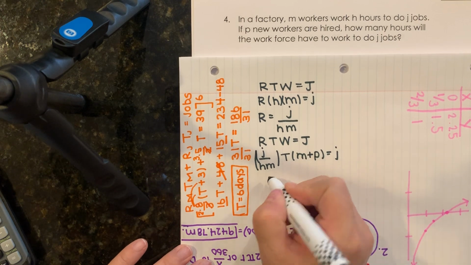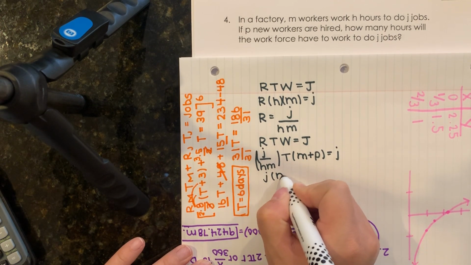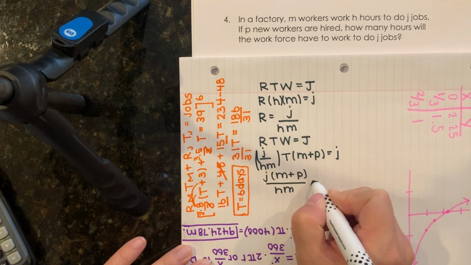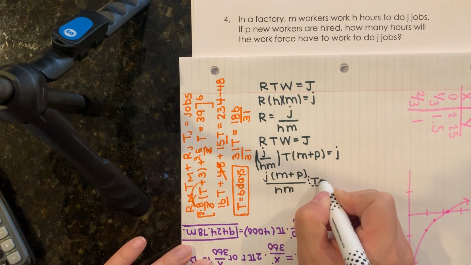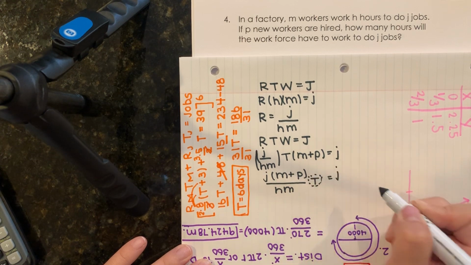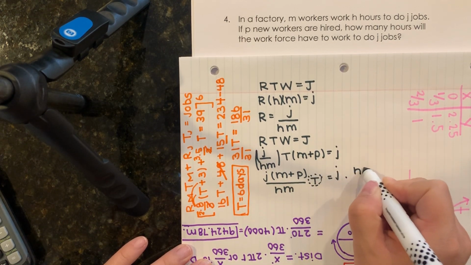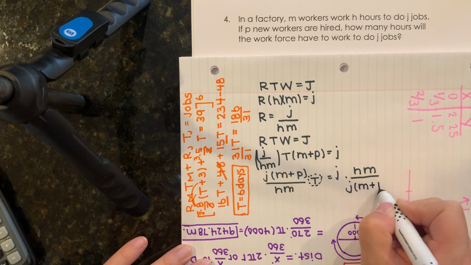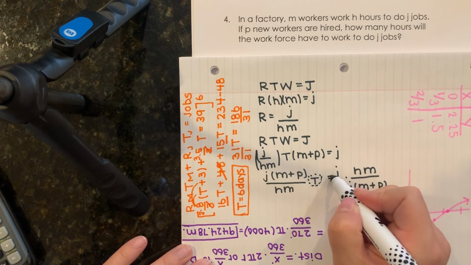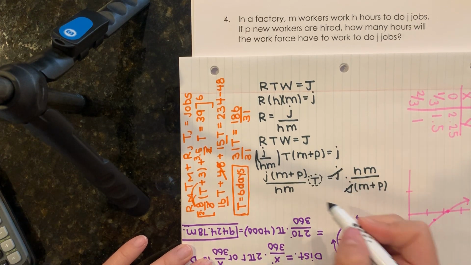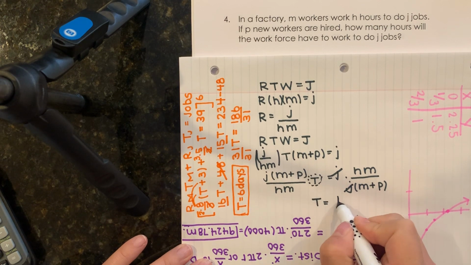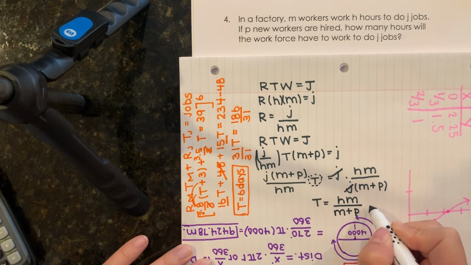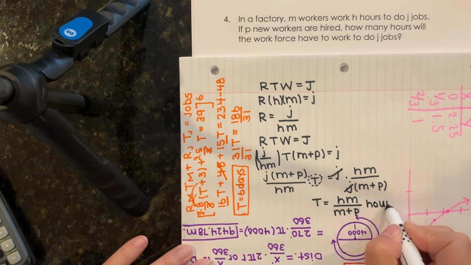So now I have on the left-hand side, J times M plus P over HM times T, which I'm trying to solve for, is equal to J. So to get that T by itself, I'd multiply by the reciprocal of HM over J times M plus P. What you should recognize is that these two J's are exactly the same, so they actually cancel out. So your time is going to be HM over M plus P, and this is going to be hours.